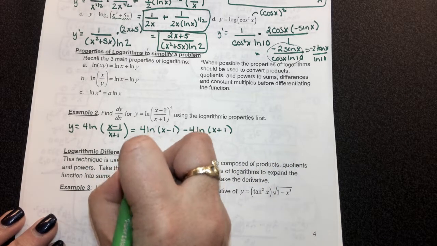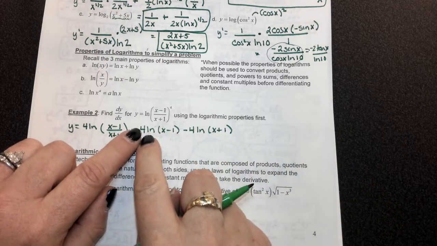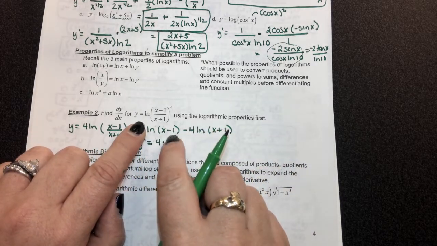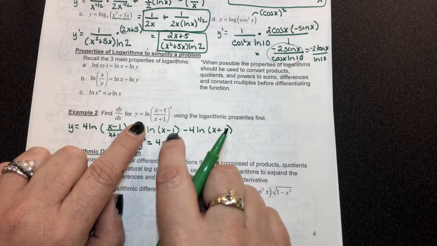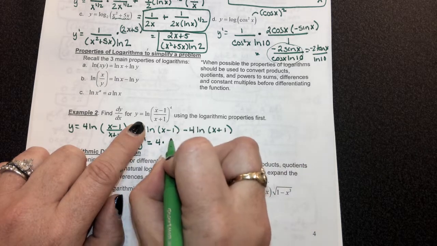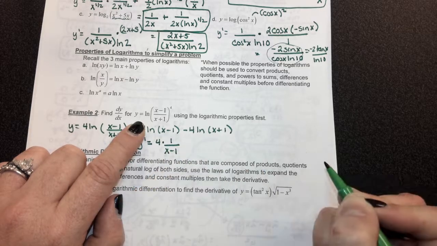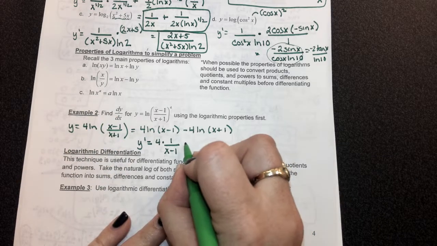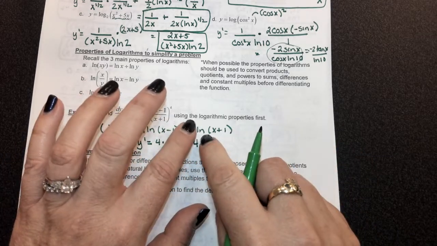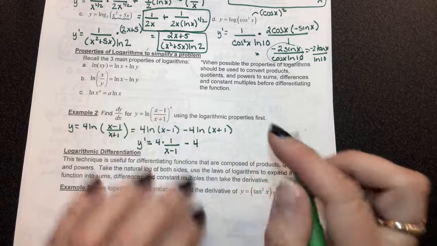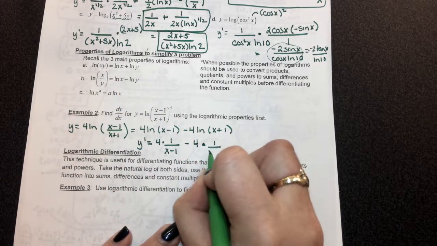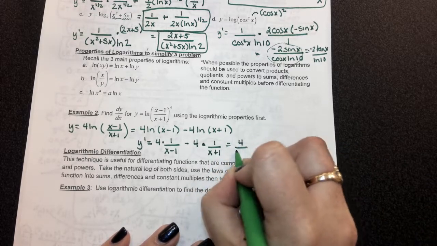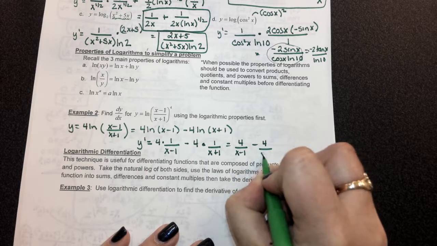Now let me worry about finding my derivative. So my y prime, I have my constant 4. Now let me worry about differentiating natural log of x minus 1. Well, what's the derivative of natural log of x minus 1 going to be? That's going to be 1 over x minus 1. Notice I don't have to use my chain rule because the derivative of x minus 1 is a 1. Minus 4. What is the derivative of natural log of x plus 1? That's just going to give me 1 over x plus 1. So this derivative is going to be 4 over x minus 1 minus 4 over x plus 1.